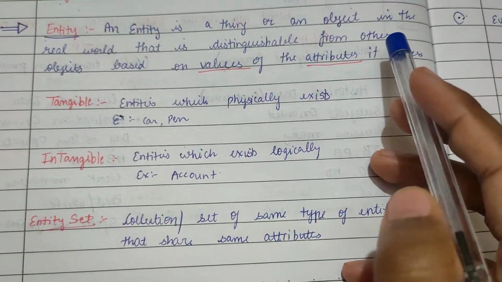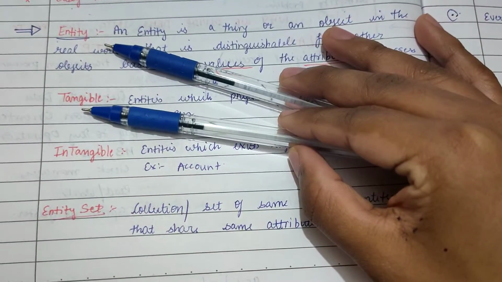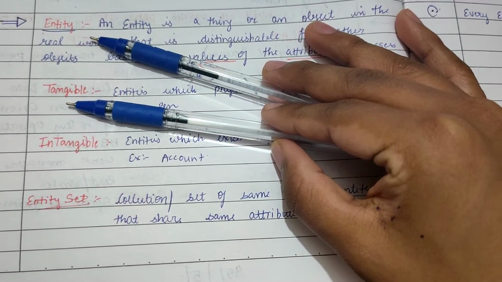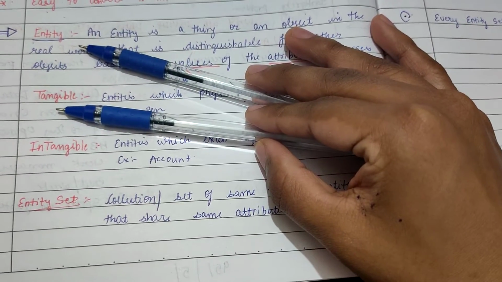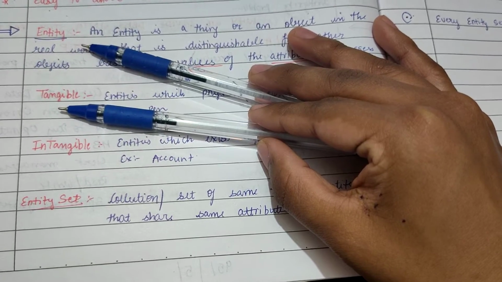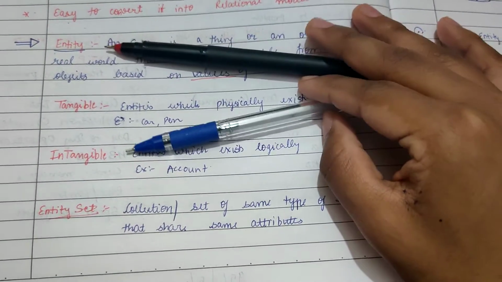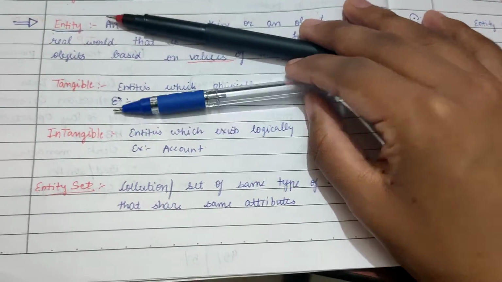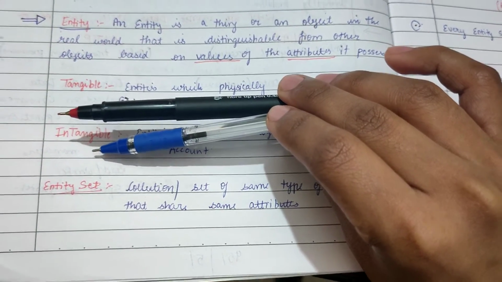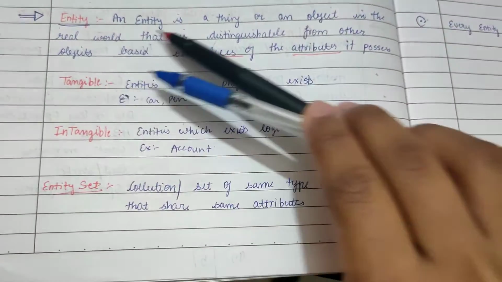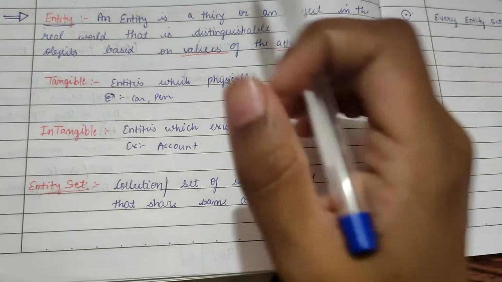For example, if I have these two pens, there is no distinguishable criteria between these two pens, right? So these two pens do not come into the category of entity. But when I consider these two pens, there is a differentiating factor between them, right? So they both are considered to be in the category of entity. So yeah, an entity is a thing or an object in the real world which is distinguishable. This is the main thing over here.